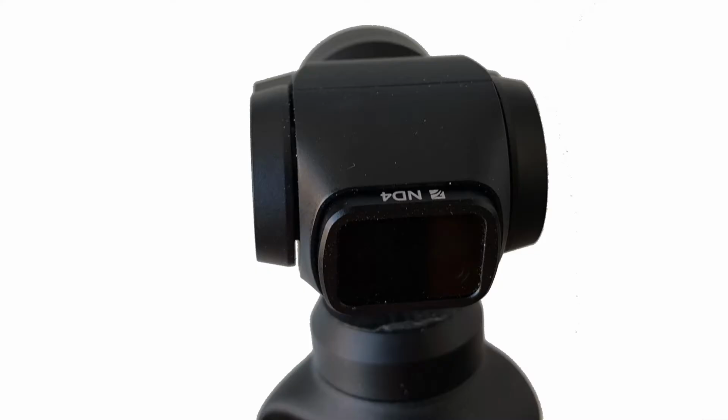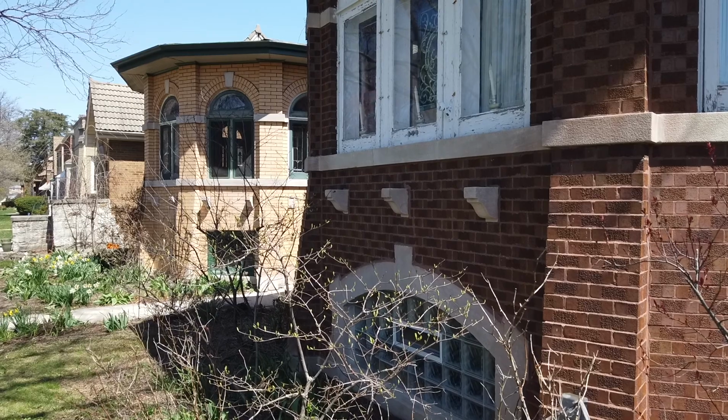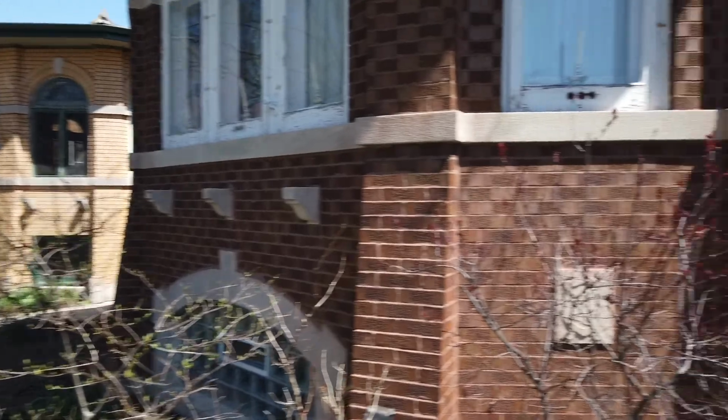The filters are held securely to the front lens of the Osmo Pocket with magnets. So let's go back to our scene from earlier, where we were overexposed by 5 stops. Here's the scene without the ND filter. I don't need to tell you this is not good. And here's the scene with the 5-stop ND32 filter in place.